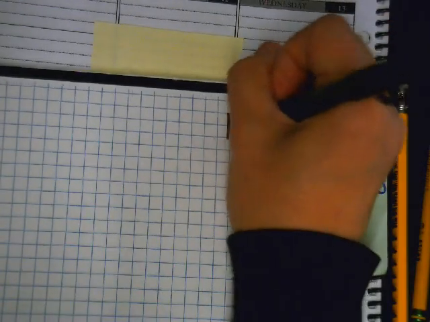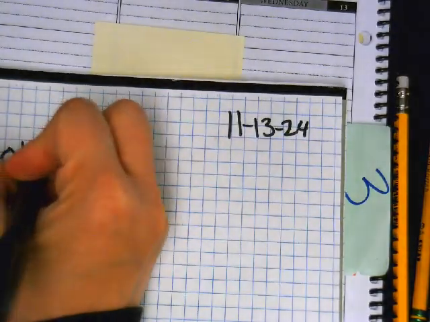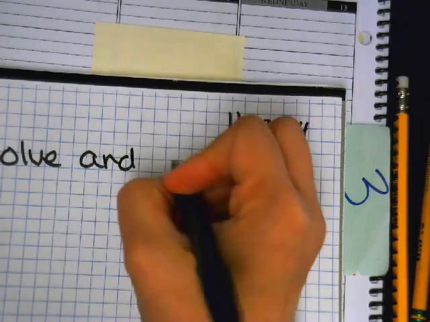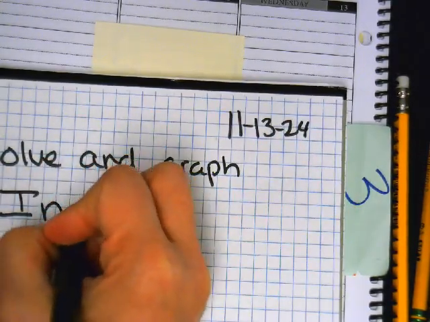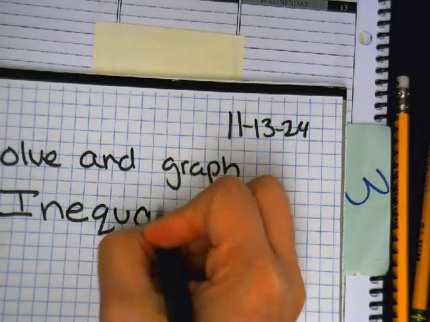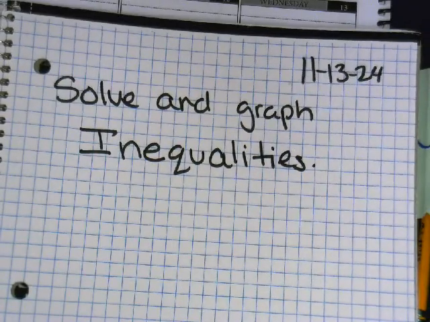All right. So today is November 13, 24, and we're going to solve and graph inequalities. Solve and graph good old inequalities.